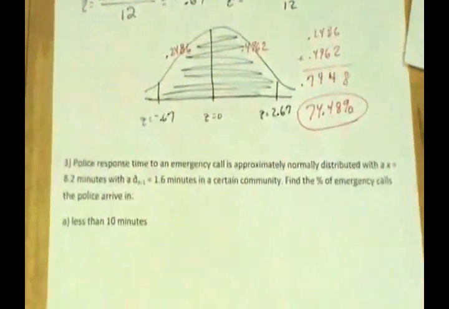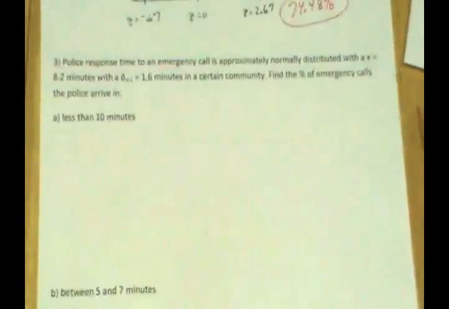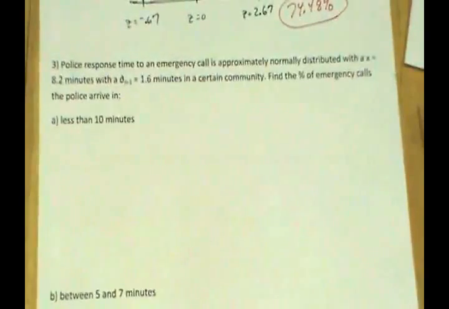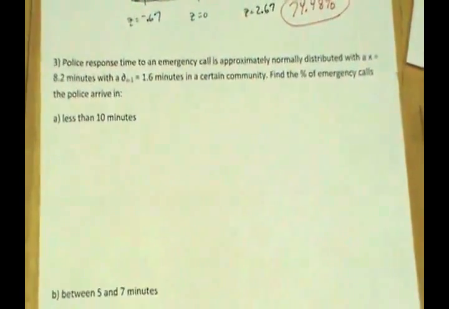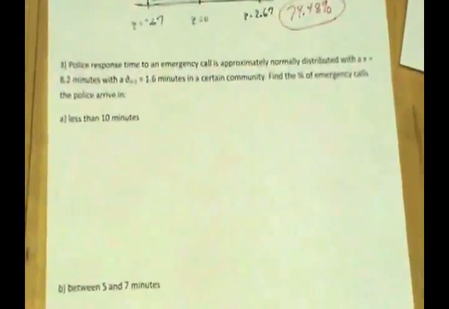Okay, let's do another one. For you criminal justice majors out there. Okay, let me zoom out just a little. Let me get this focus back in again a little bit. There we go.